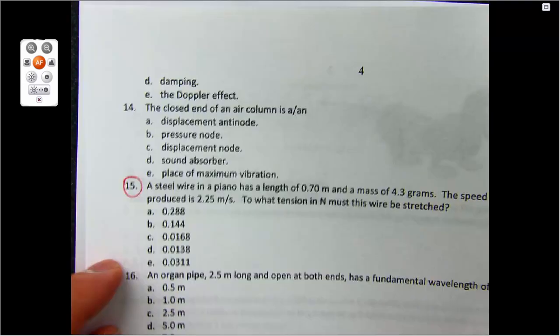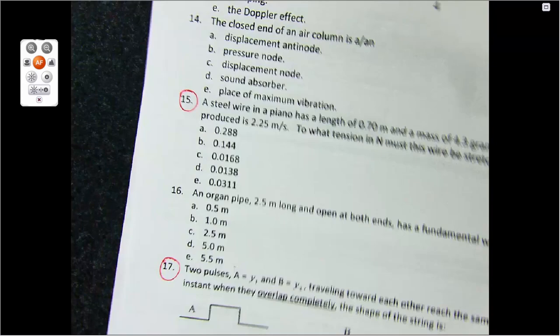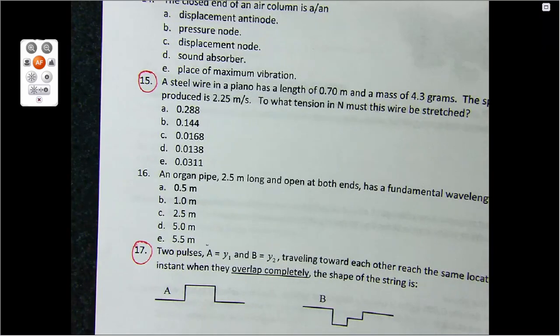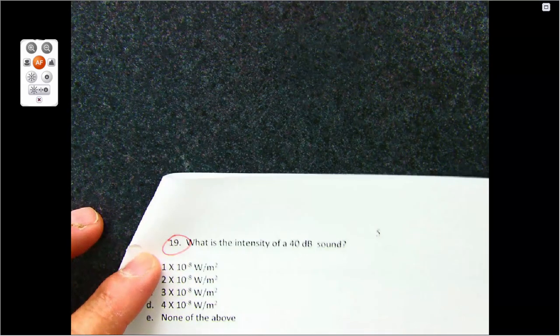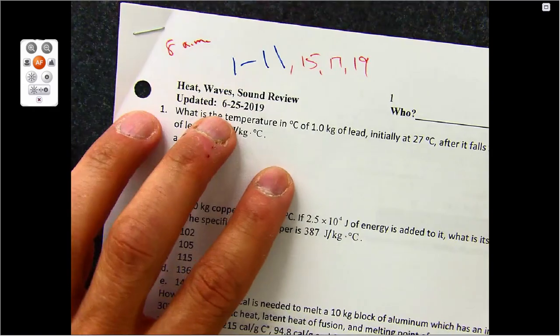You can do 15, 17, 19, and we could have assigned that before. So we have 1 through 11, 15, 17, 19 you should be able to do.